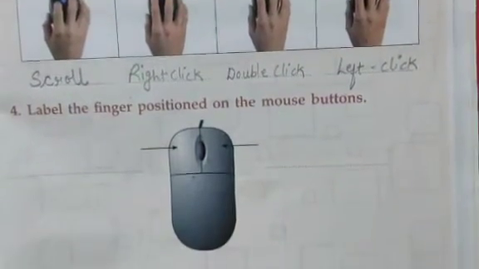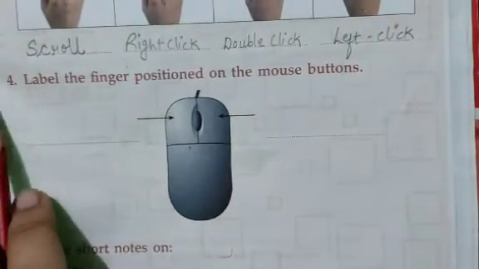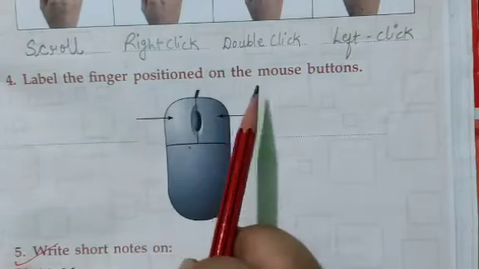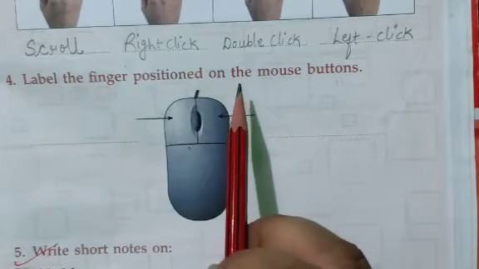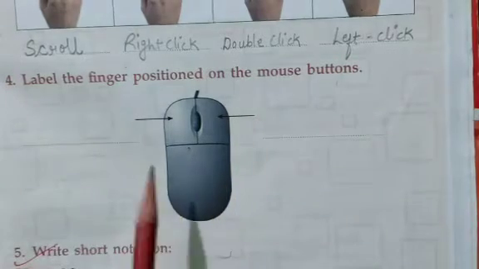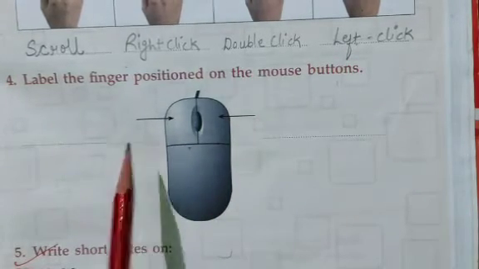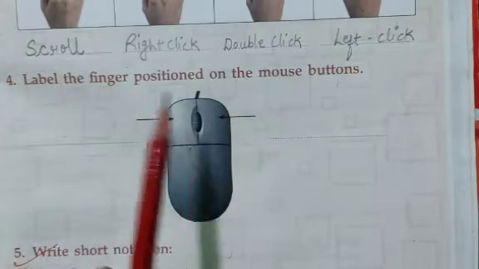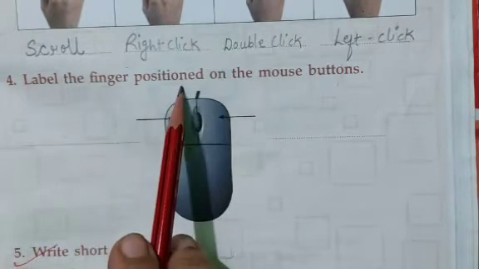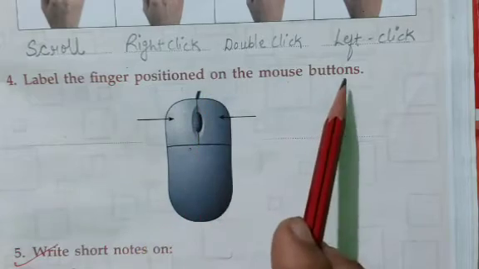Okay, now children, come to question number 4. Label the finger positioned on the mouse buttons. Now children, many of the students are confused in writing down the answer of this question, as they have written this is a left button and this is right button. Here it is written label the finger positioned. Now children, it is up to you.